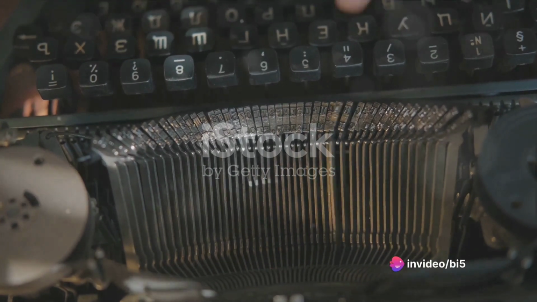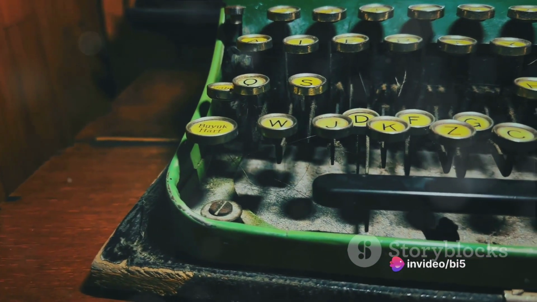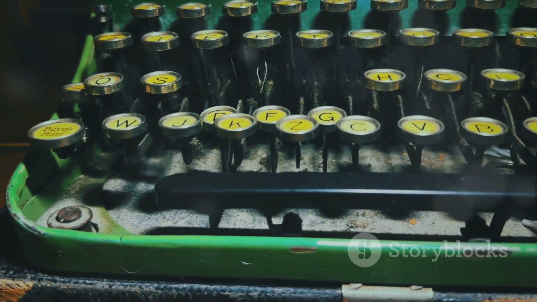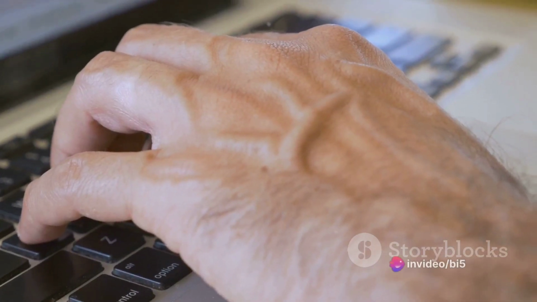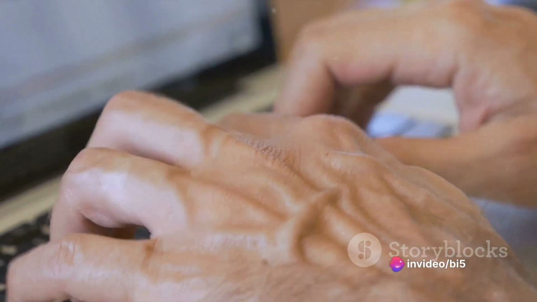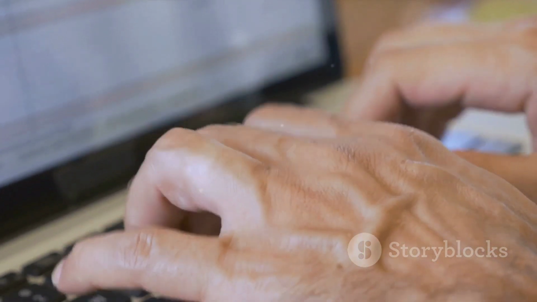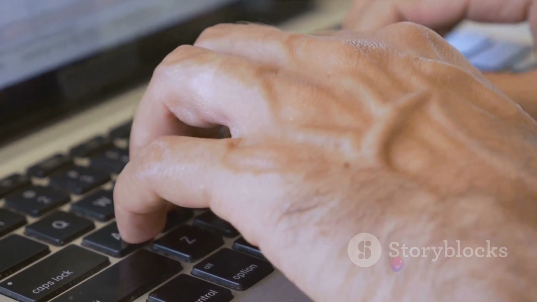And let me tell you, the original design was nothing like the sleek, streamlined pieces of tech we're used to now. It was a mechanical marvel, a symphony of levers and keys, and it was all arranged in a seemingly random order. But there was a method in this madness. The arrangement, known as the QWERTY layout, was designed to prevent mechanical jams. Scholes placed the most commonly used letters far apart to slow down typists and keep the machine running smoothly.